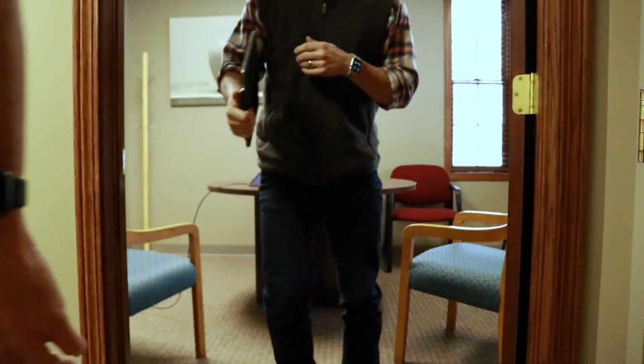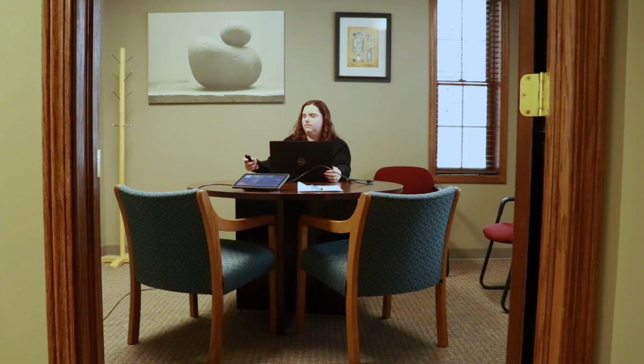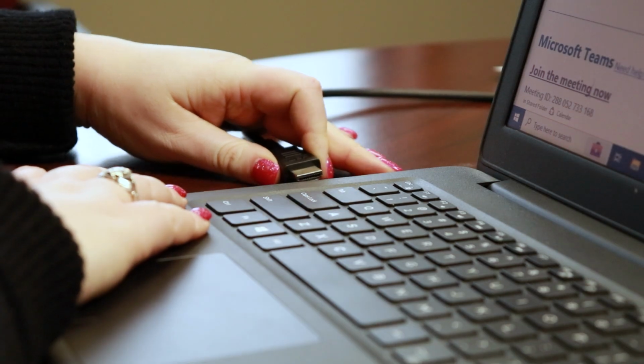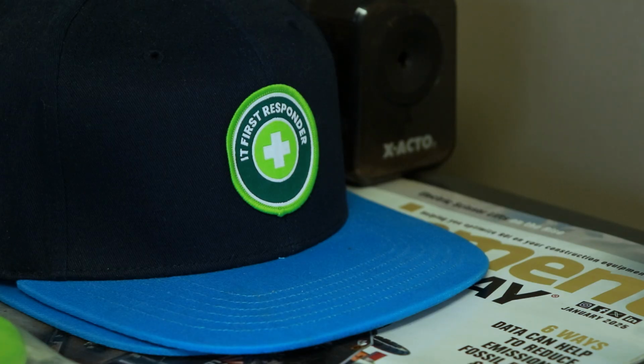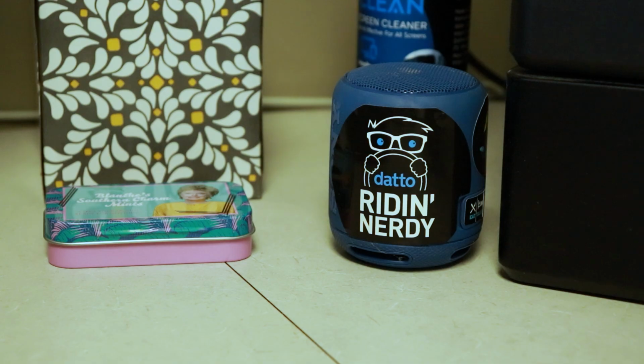Once your meeting is over, remember to exit the call, power off the television, and disconnect your laptop. This keeps the room ready for the next scheduled meeting. And that's it. Scheduling and using the Microsoft Teams conference room is simple and efficient.